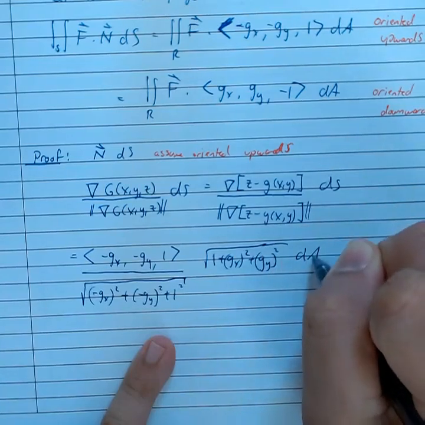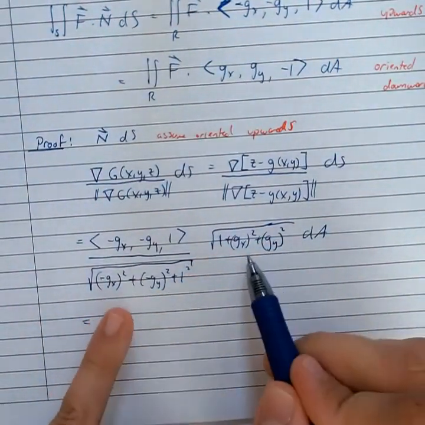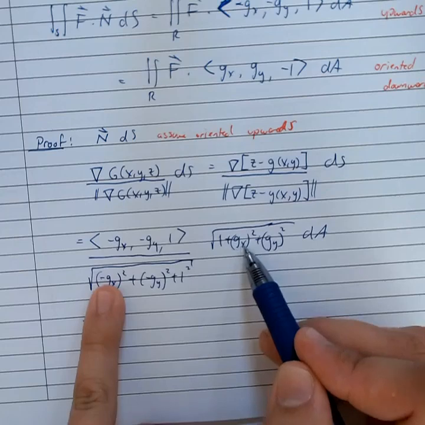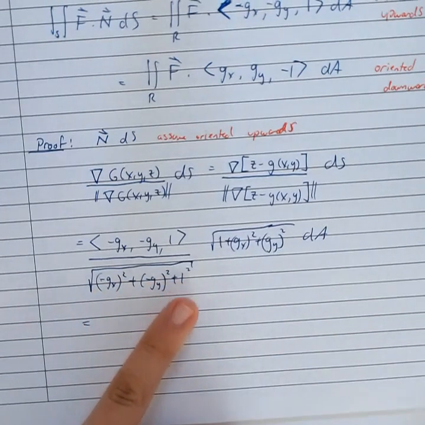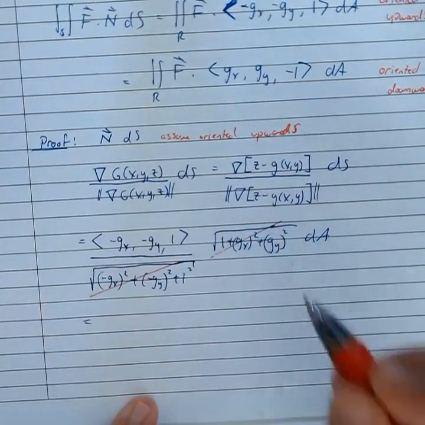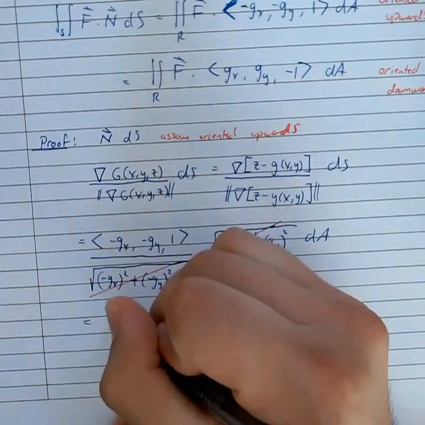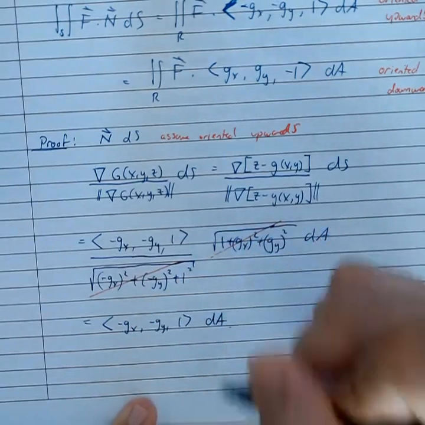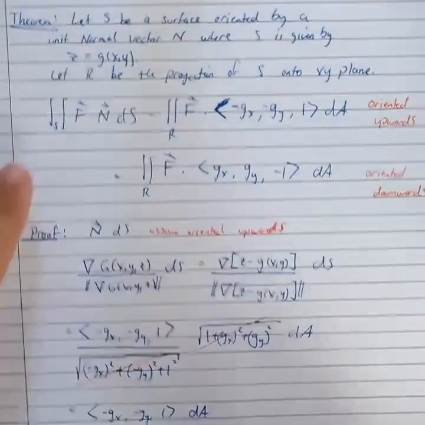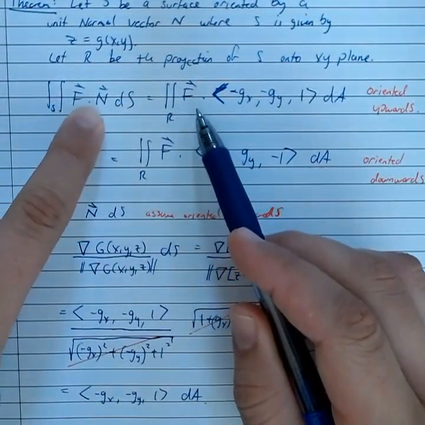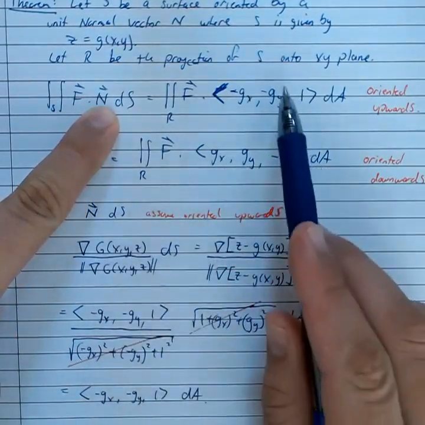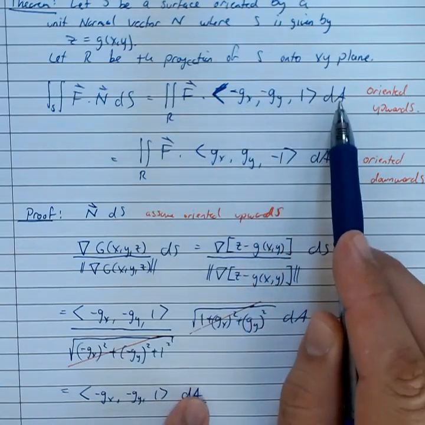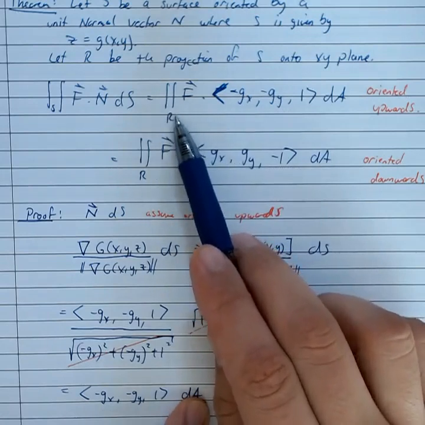dA, which is equal to, notice these are exactly the same. Negative g sub x squared is the same as positive g sub x squared. So here, these are the same, these are the same, and these are the same. So these divide out perfectly to give me just the number 1. And now I'm just left with a vector negative g sub x, comma, negative g sub y, comma, 1, dA. So coming back up over here, f stays the same, and n ds can be replaced with the vector negative g sub x, comma, negative g sub y, comma, 1, dA. And now it's a double integral over a region R.